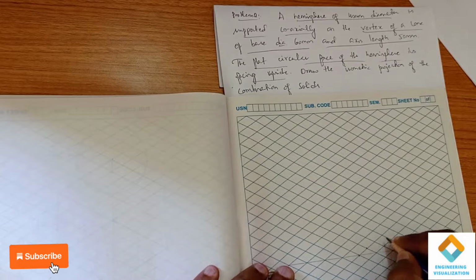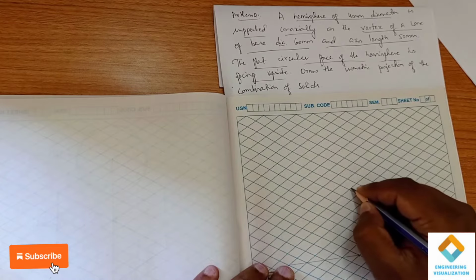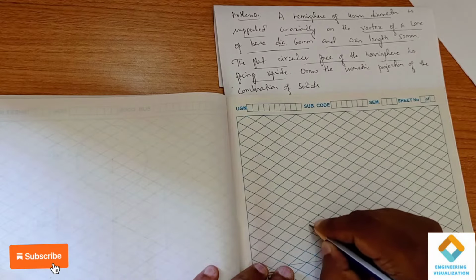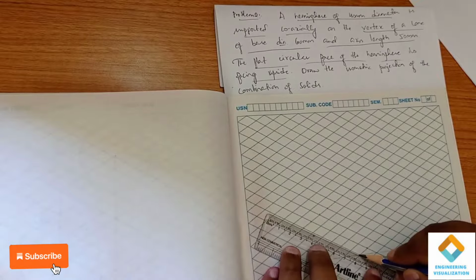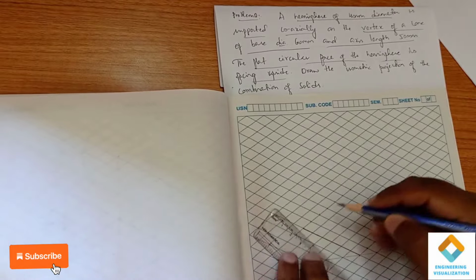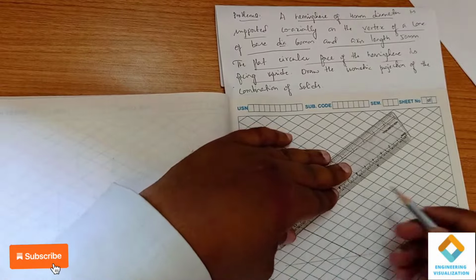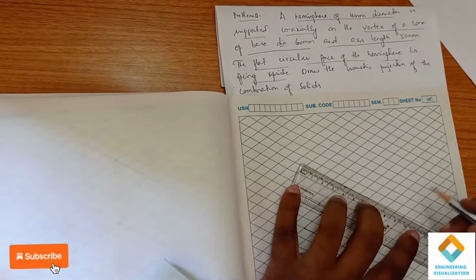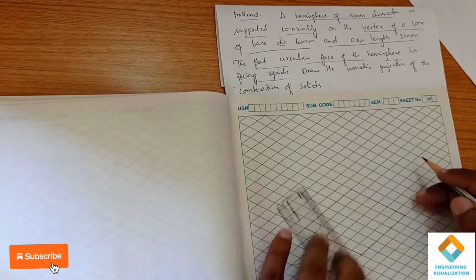Here you can see that base diameter 60 means we have to draw 6 boxes here. 1, 2, 3, 4, 5, 6. Again here 1, 2, 3, 4, 5, 6. Again 1, 2, 3, 4, 5, 6. So we have to construct the 6 boxes on either side. The 6 boxes are constructed.